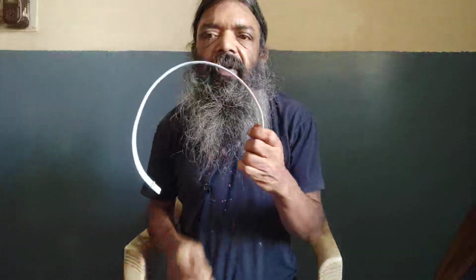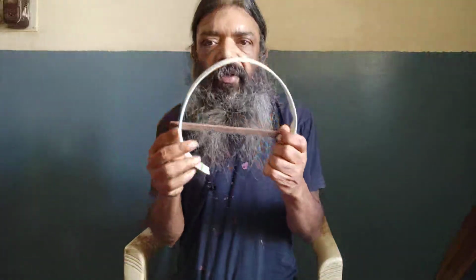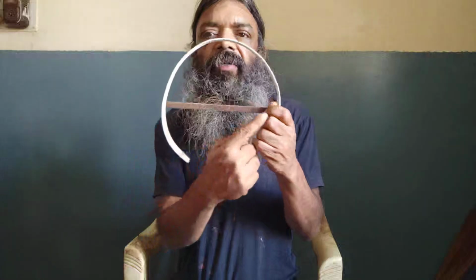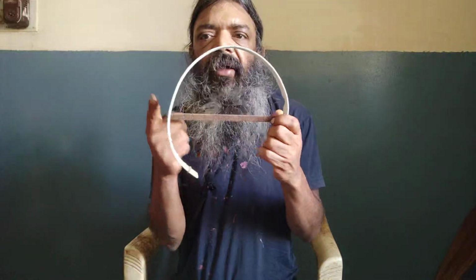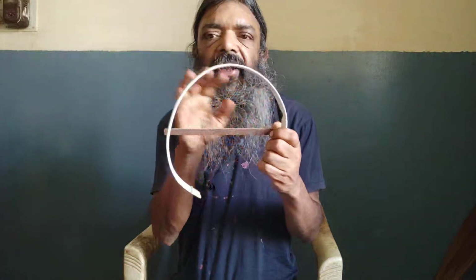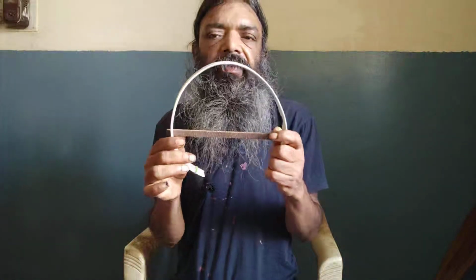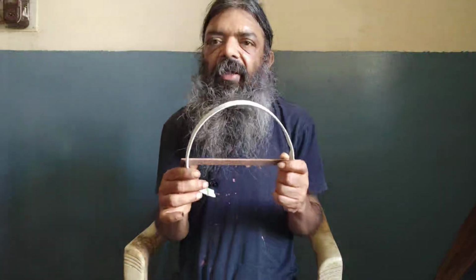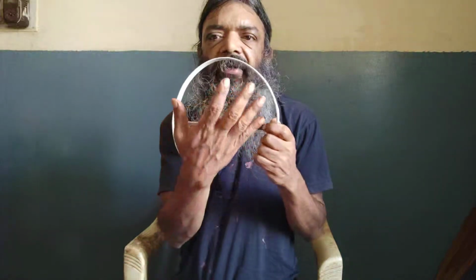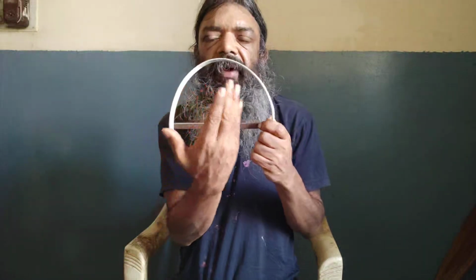I am trying to calculate the area of a shape. What is the shape? The area of the shape is like this. One side is flat and the other side is curved like this. Can you calculate the area of this shape? Yes, I can calculate the area of the shape. How can we calculate it? I divide this area into n different parts.